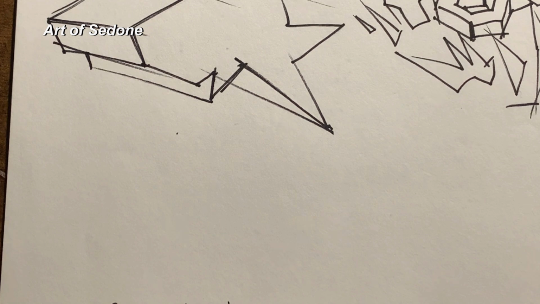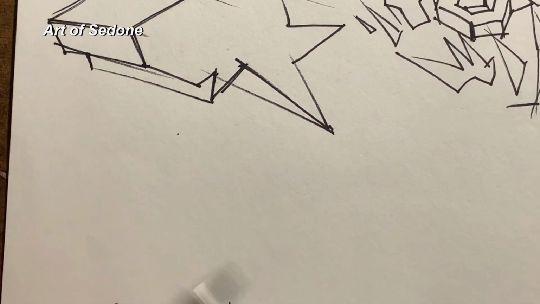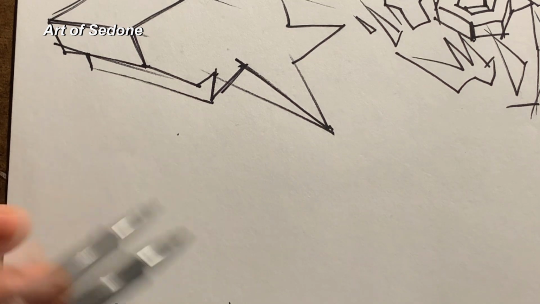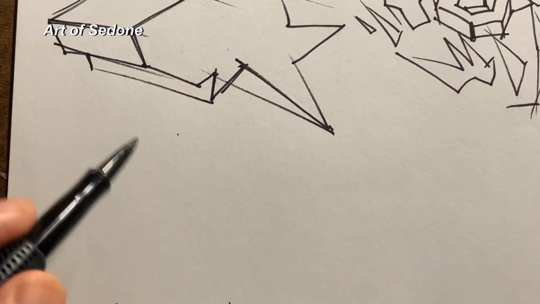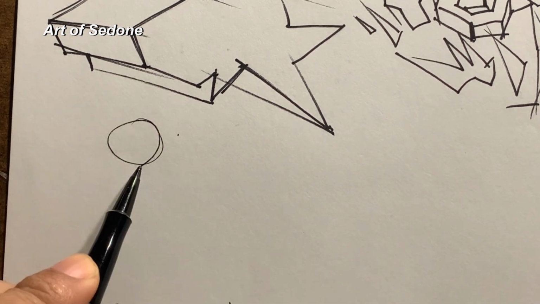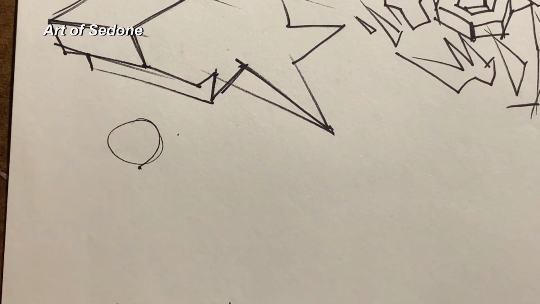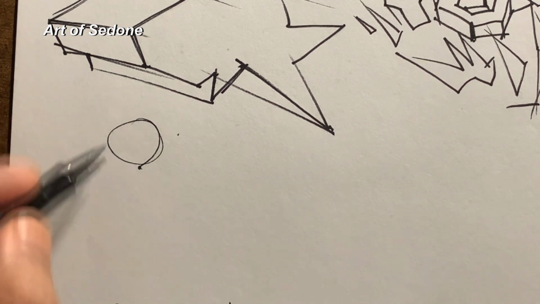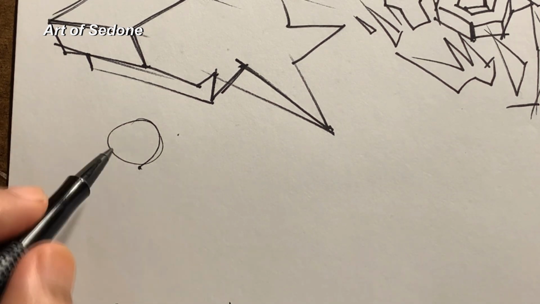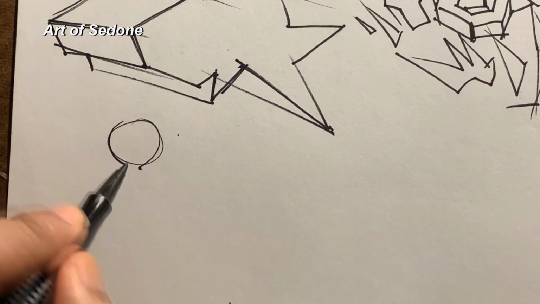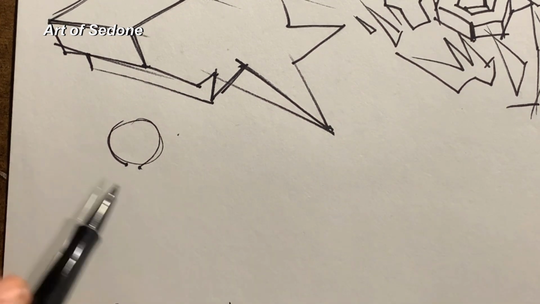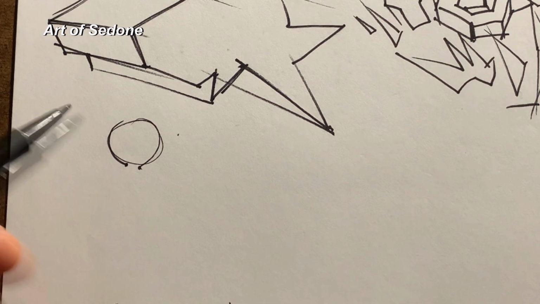So for example, and this is why it's a language, because it's up to you. Circles are pretty easy to draw. So I'm just going to draw a circle. I don't know if they're easy to draw, but they're quick, so they don't have to be perfect. So let's say I just draw a circle here.